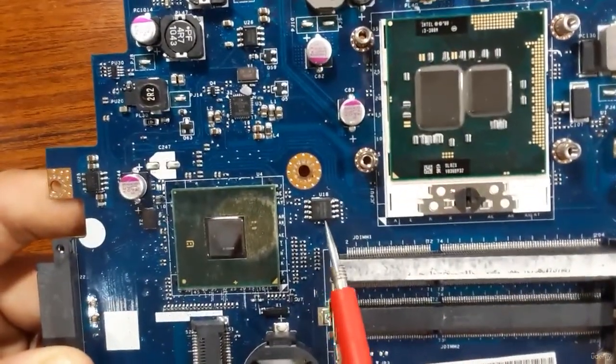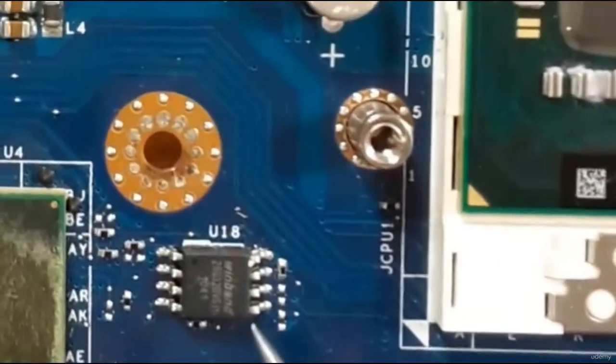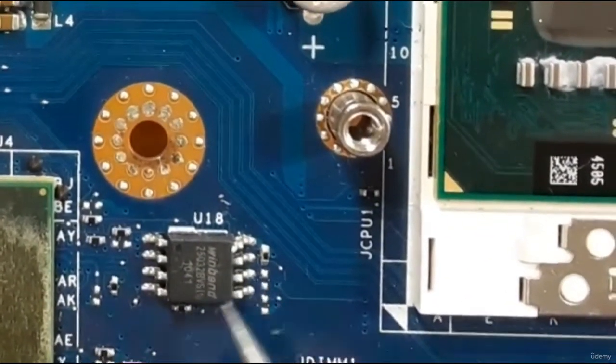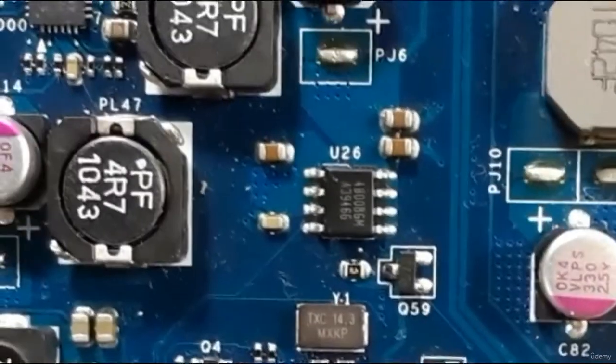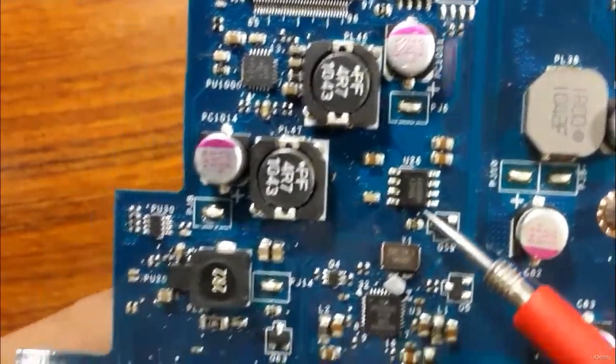So as you can see, this is the BIOS. You should distinguish between the BIOS and the MOSFET. Always the BIOS is a bigger chip than the MOSFET. So here we have the MOSFET, as you can see.